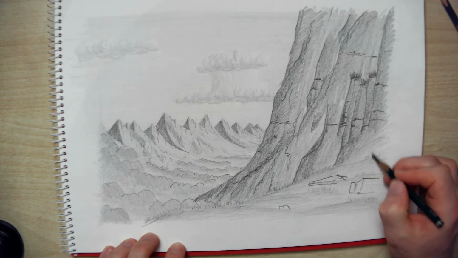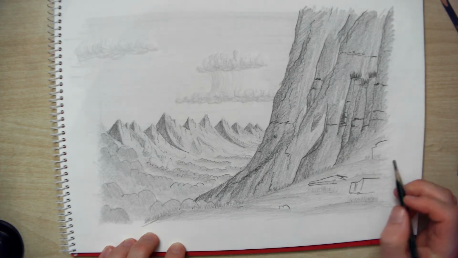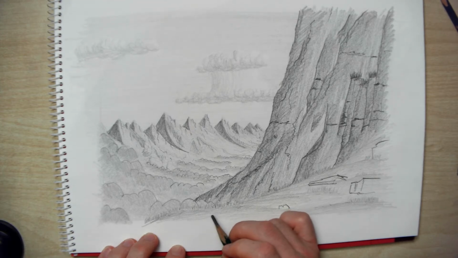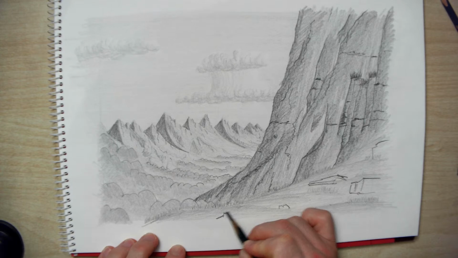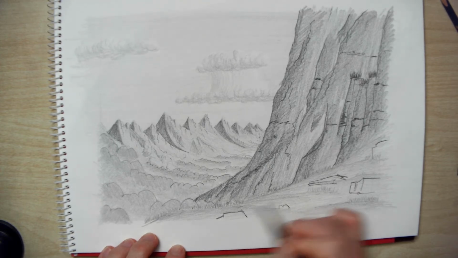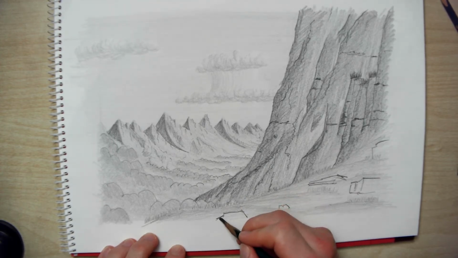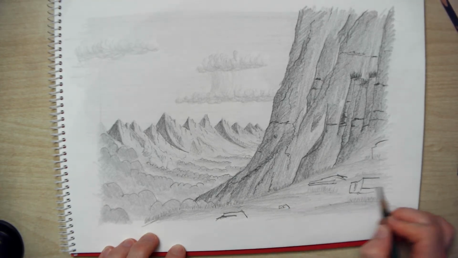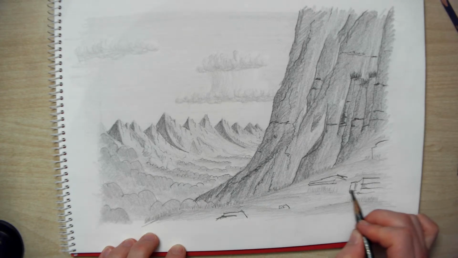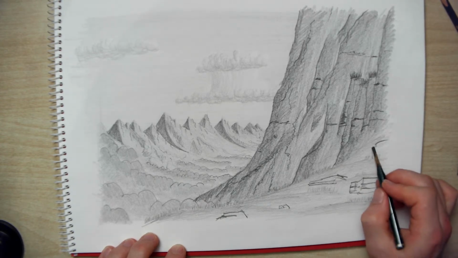And one coming in right here from the edge, and maybe something coming in from down below here. Something like this. Couple of horizontal structures in there.